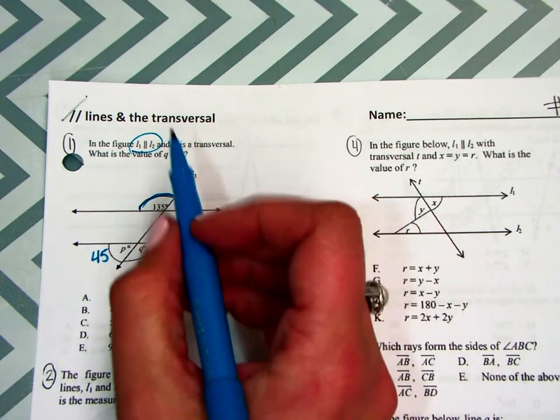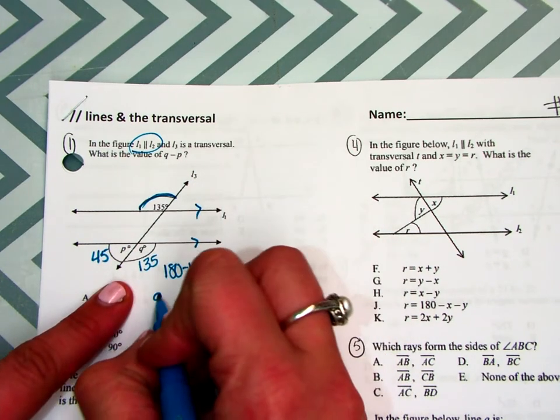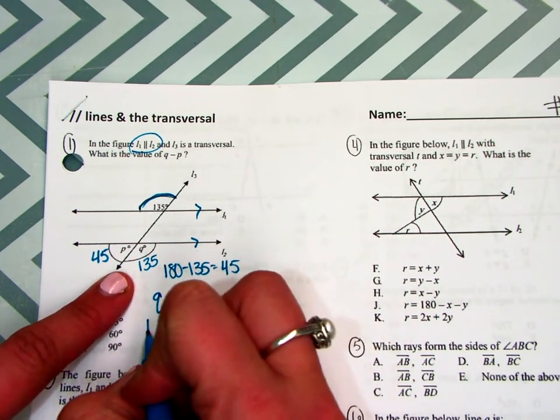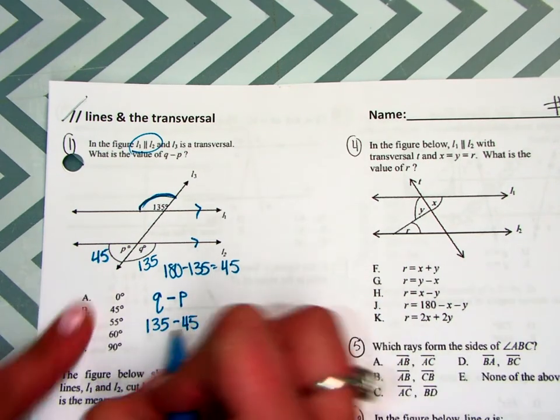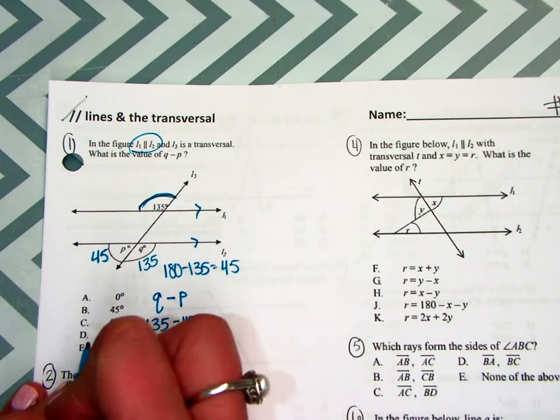We want to know the value of Q minus P. Well, Q minus P, Q is 135 and P is 45. So 135 minus 45 is 90.